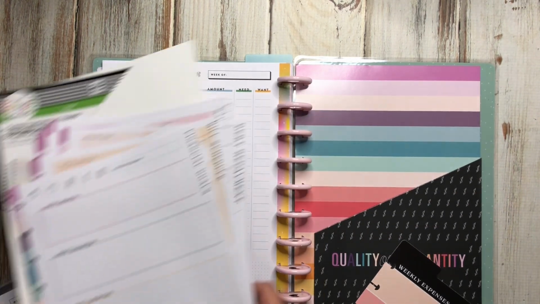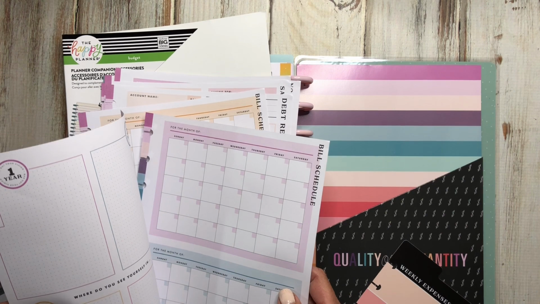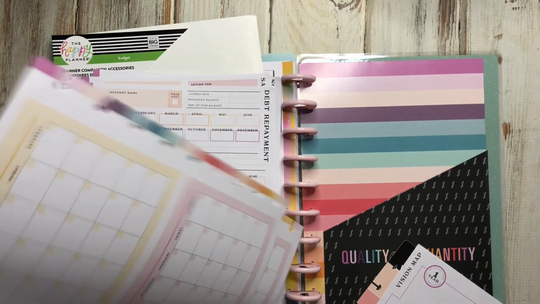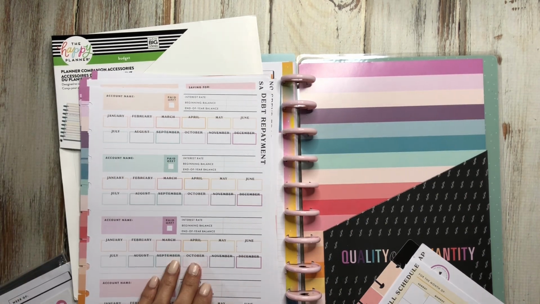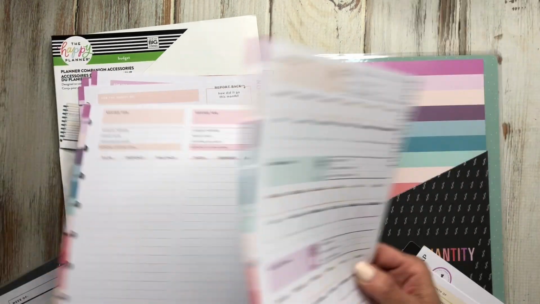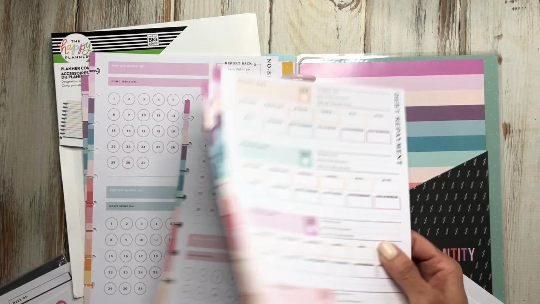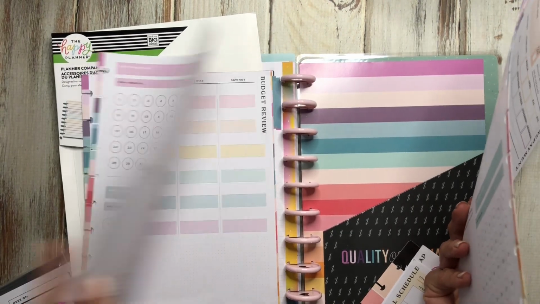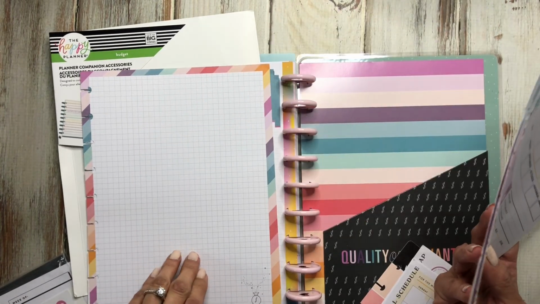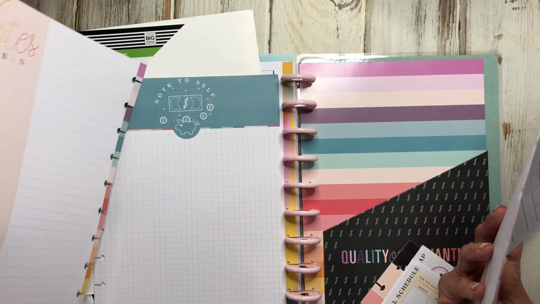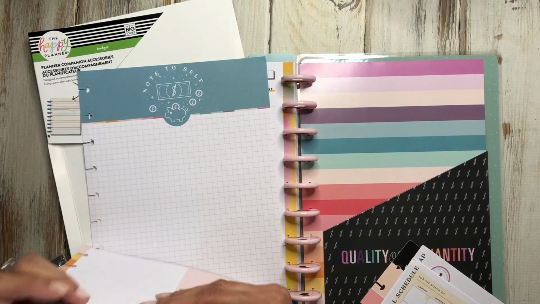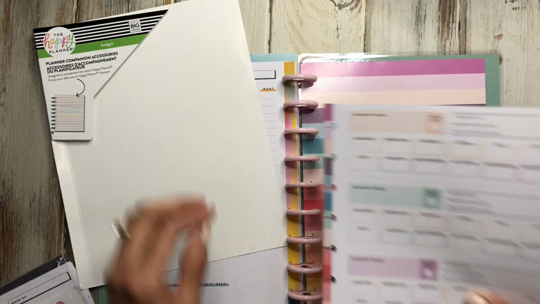so I wanted to put some of these extra pages in here. I don't think I need this goal one because I don't really do goals, and this bill schedule, I don't think I need that because I have my other one in there. But this is debt payment. I might put that one in there, and the savings tracker. I want to put the savings tracker in there, and then I'll put one of these no spend trackers. I'll put both of them since there's only two. And then I'm going to put some of this paper in here. Yeah, I'll just add some of this budget paper. So I think I'm going to throw that in the back here. I'm not going to use it all.